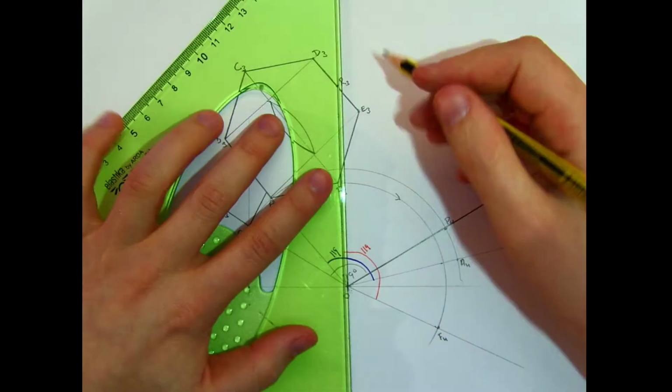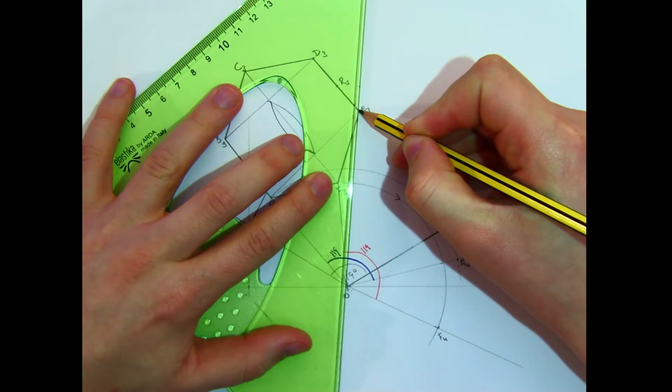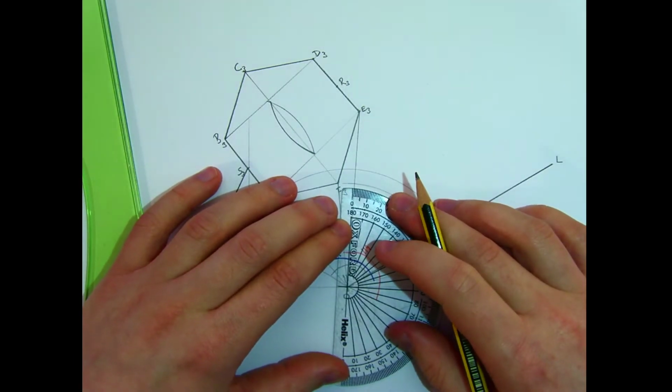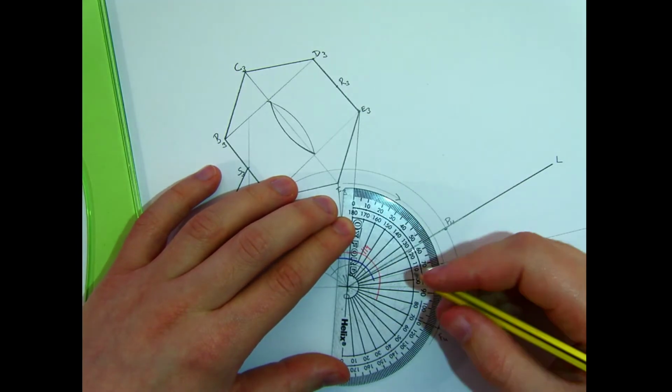Continue on doing each of my points. So E3 joins to O, measure my angle of 119 degrees. This is quite repetitive.